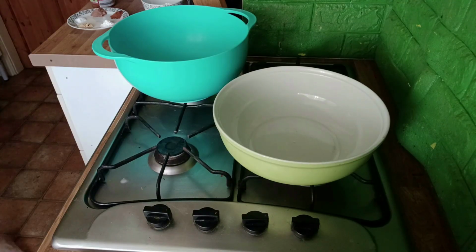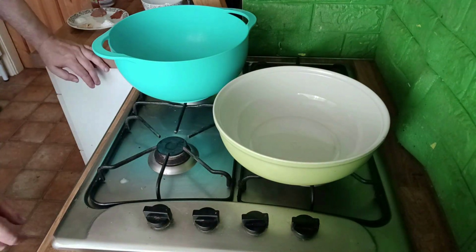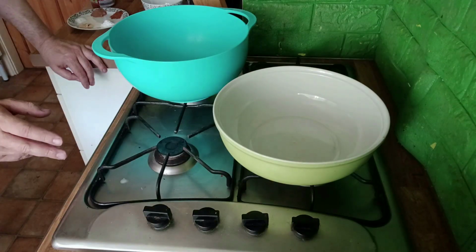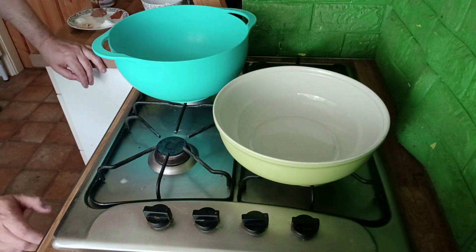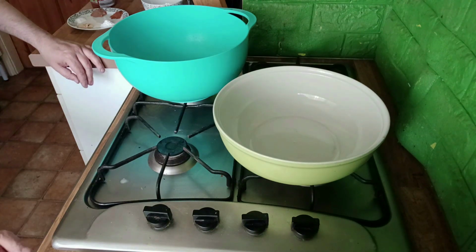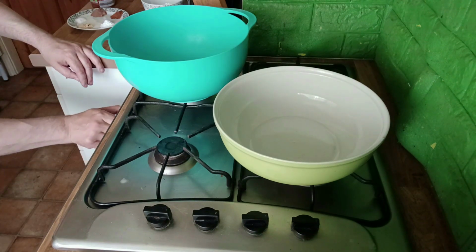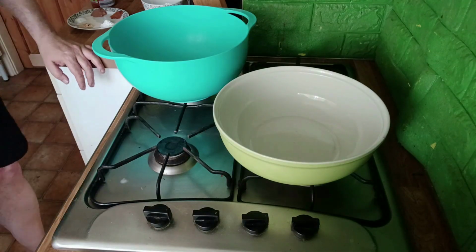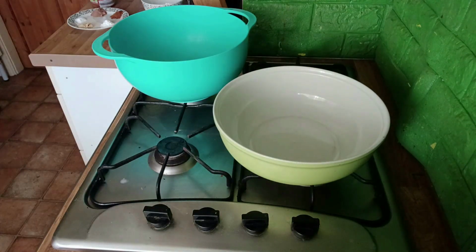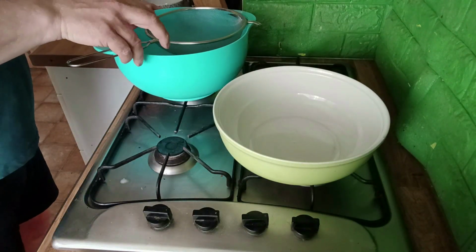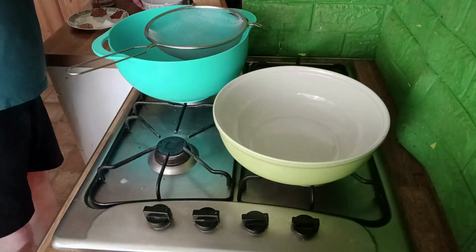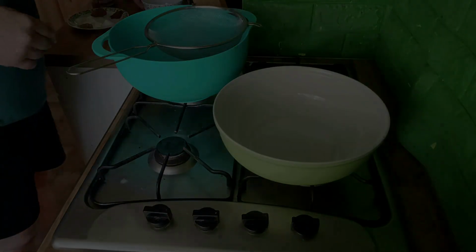Right, then you want to set your oven to 350 degrees Fahrenheit, that's gas mark 4 or 180 degrees centigrade. So let's do that now. There we go. Now, as you can see, I've got 2 bowls here. So the recommendation is that you sieve everything together 4 times.